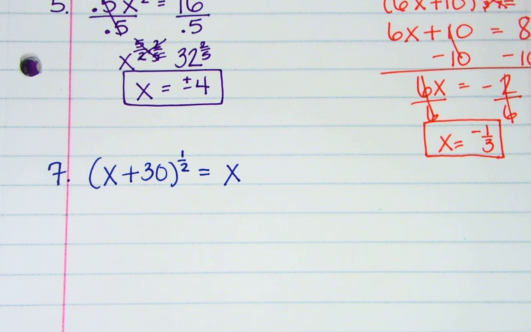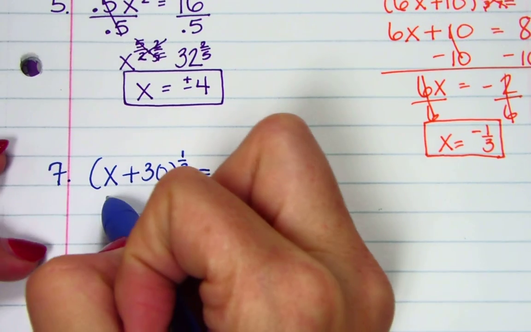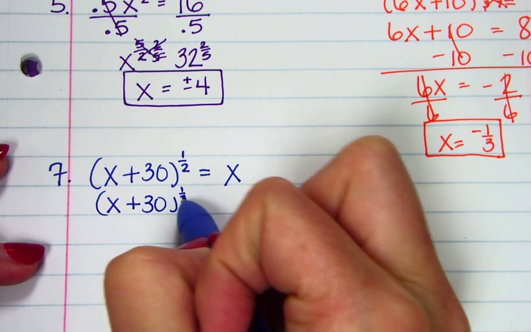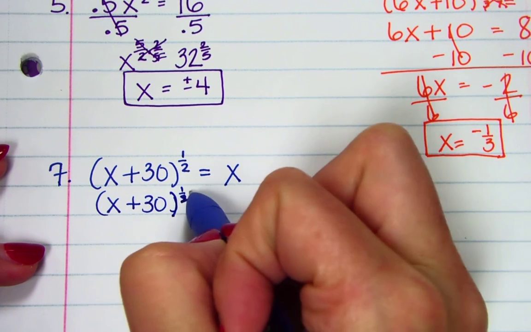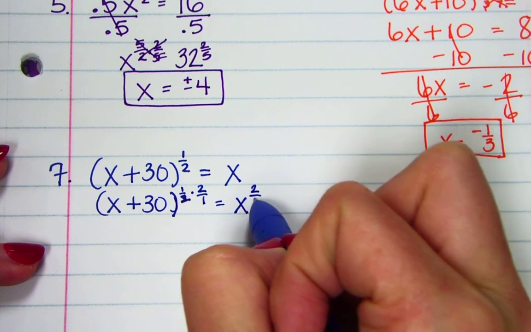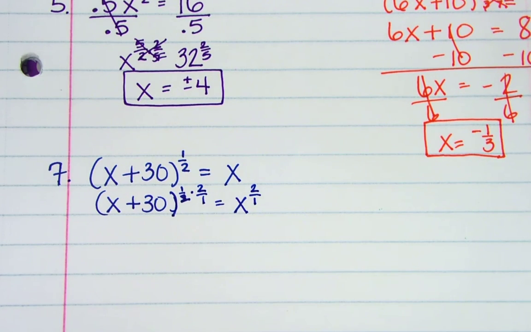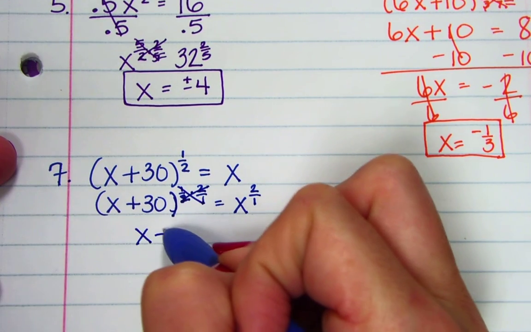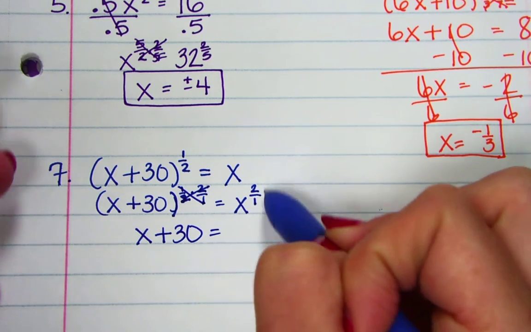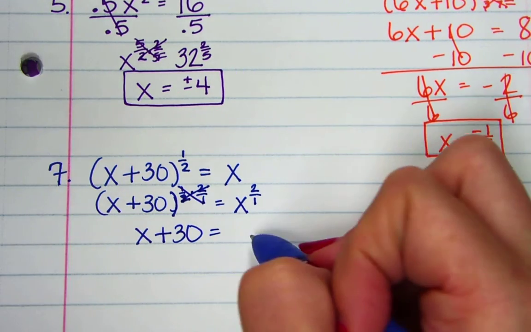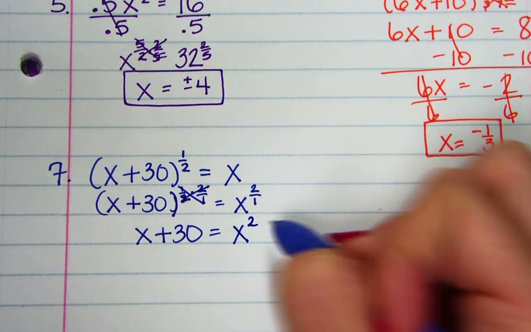All right, so what do you want to do first? All right, let's do the reciprocal. Okay, now I'm going to rewrite this, and I'll show you why in a minute, but I'm going to rewrite it right here. It's 1/2, sorry. And then that's 2 over 1 equals x to the 2 over 1. Okay, now these cancel out and just leaves me with x plus 30. But here, since it's not a number, it's x. What's 2 over 1? 2. Which is x squared.